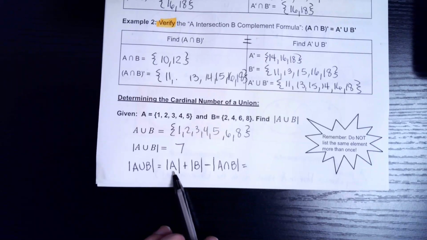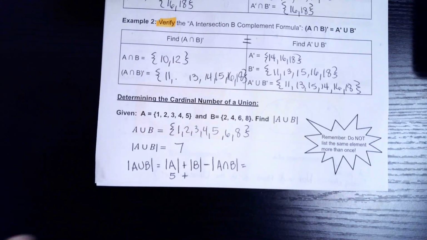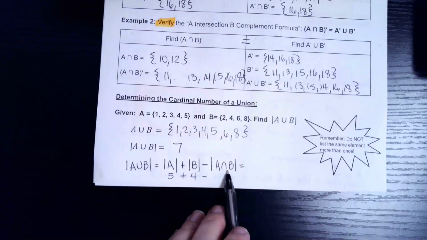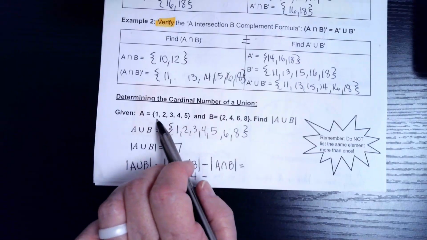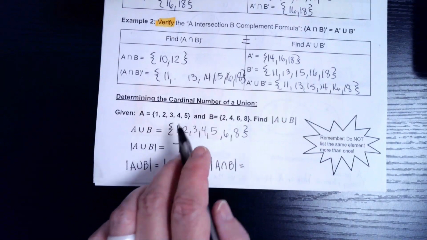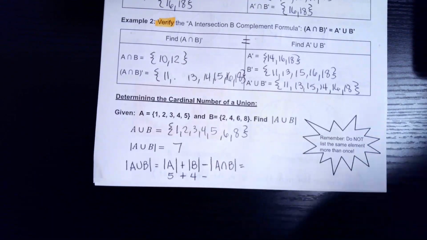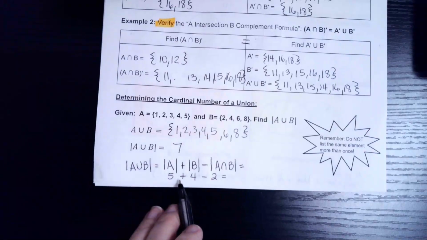How many elements does it have? 5. How many elements does B have? 4. But how many of them got counted in both lists? There's 2 that they have in common, the 2 and the 4. So they actually got counted here and here. They were double counted, weren't they? So we don't subtract 4. We only subtract 2 because we're leaving one of the countings. It needs to be counted once, just not twice, right? So minus 2. So what does this math come up to? 7.